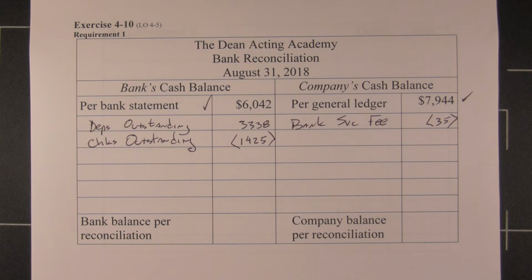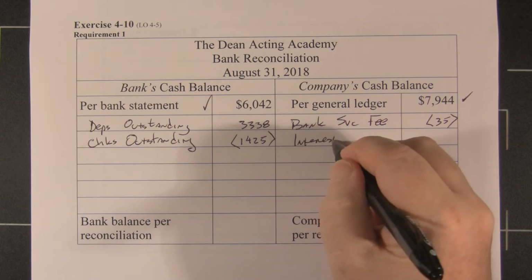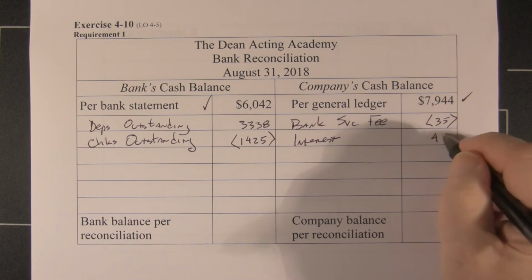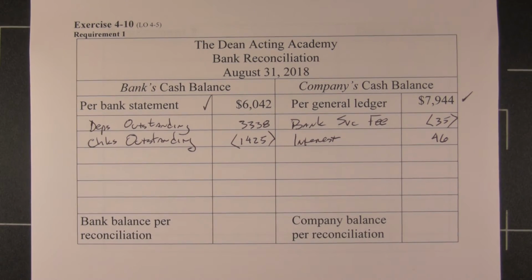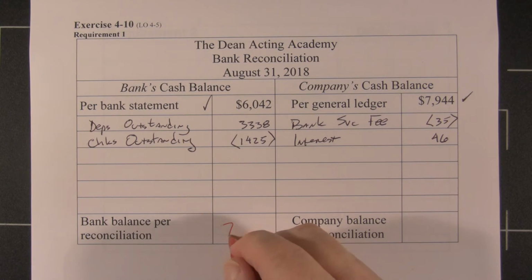And then it says interest earned on the checking account for $46 is also not shown. So interest is $46. So they're all the reconciling items. So we add up both sides and see if it balances. We hope that it does.